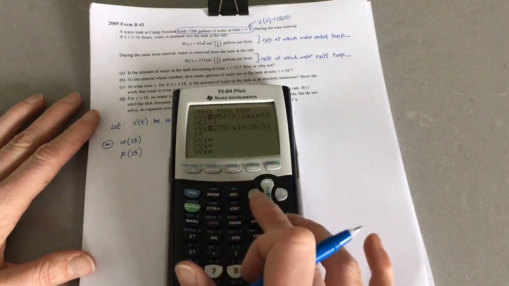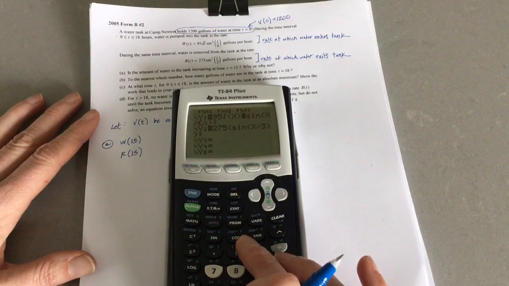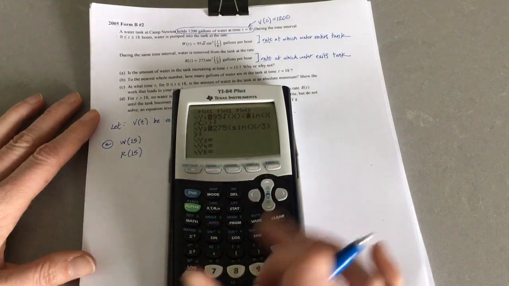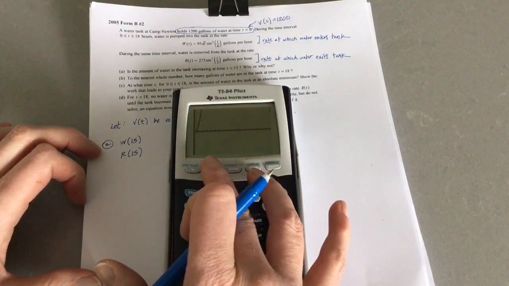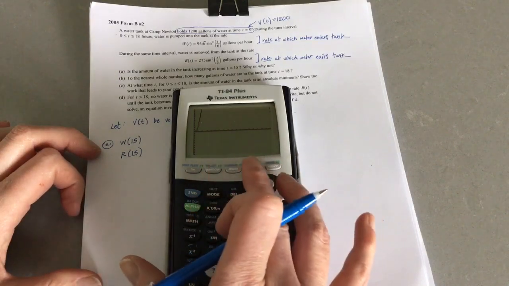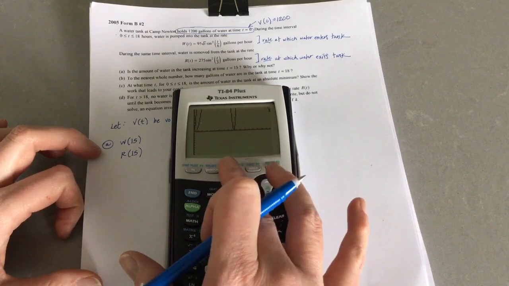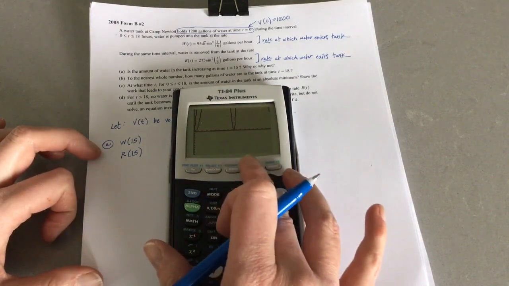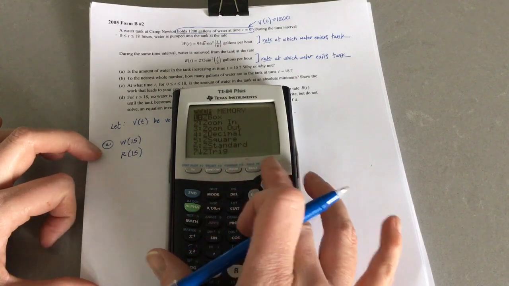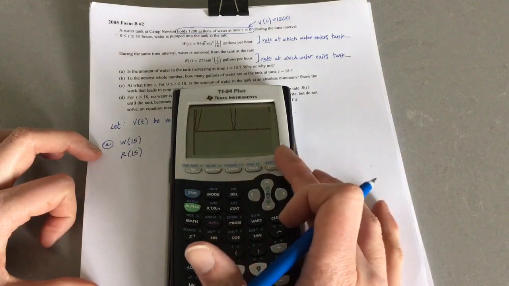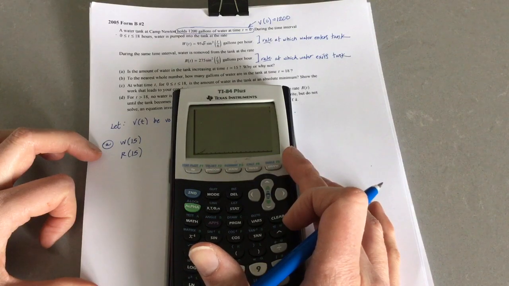Oh, and it doesn't like it. What doesn't it like? Oh, it doesn't like that I used a comma there. That makes sense. I'm going to use an open parenthesis instead. Let's see if that makes sense. Okay, we're going to have to do something about this window. I think it chose the window for me based on my typo. Let's try this again. Okay.